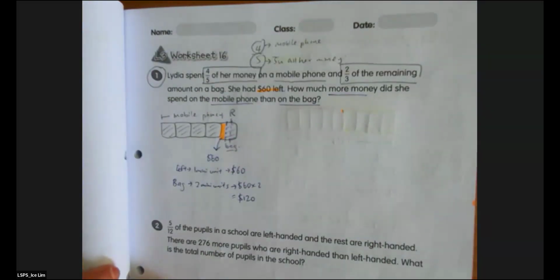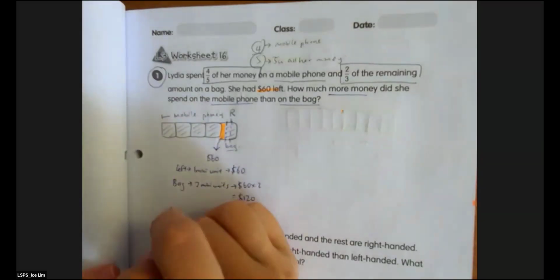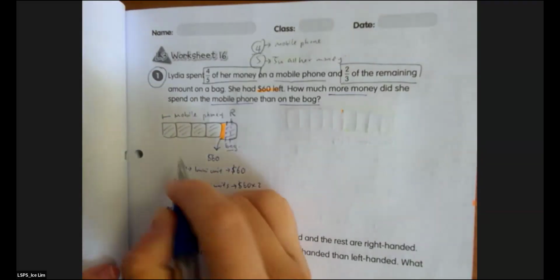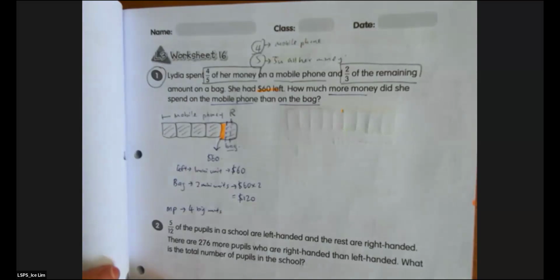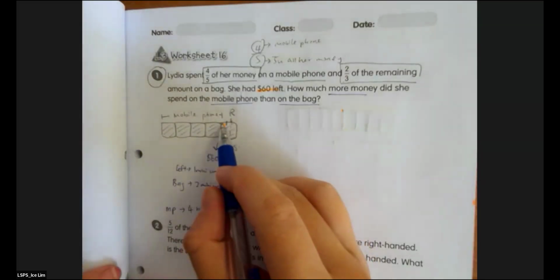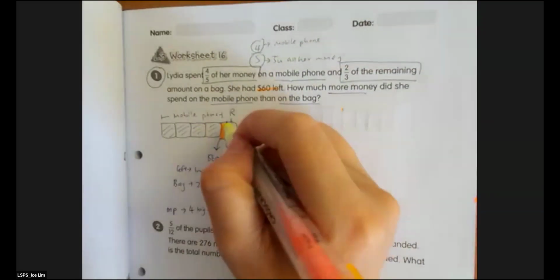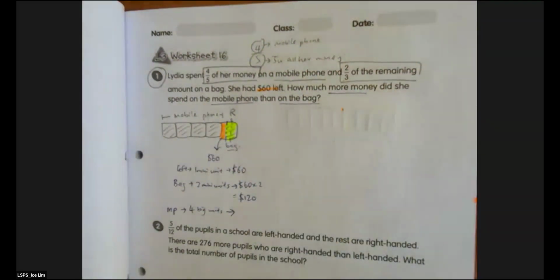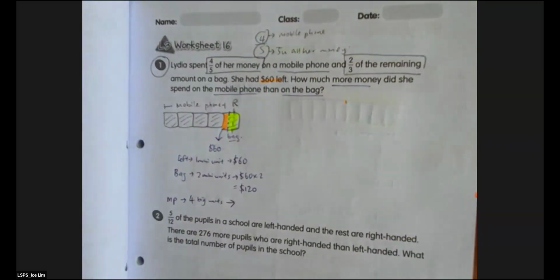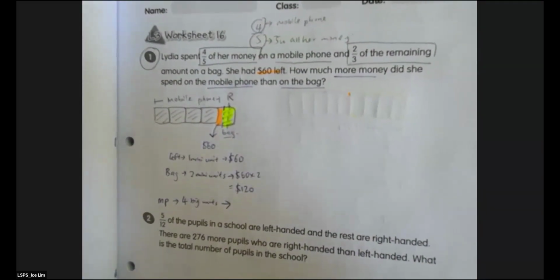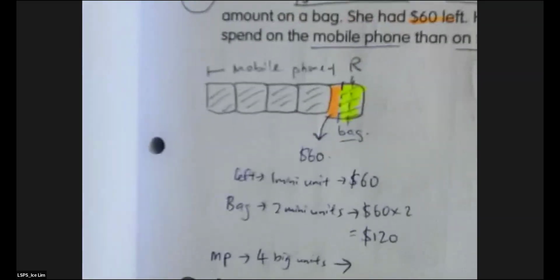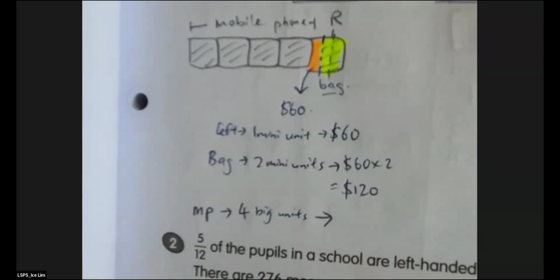Then try to find the mobile phone. The mobile phone is 4 big units. How many mini units is that? Right, the bag is this. Okay. You see?